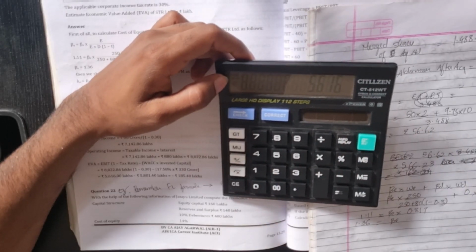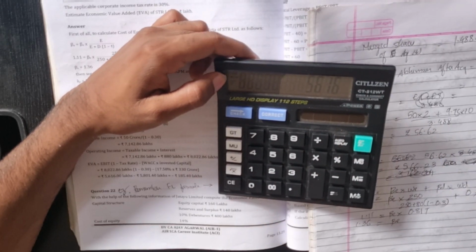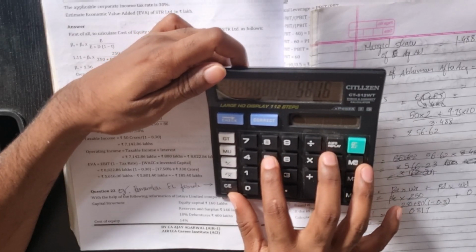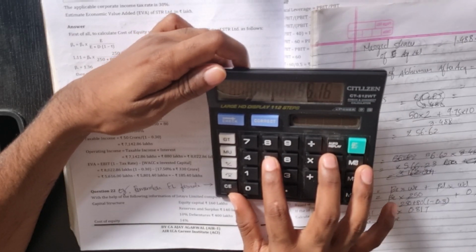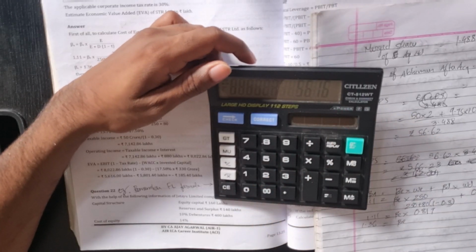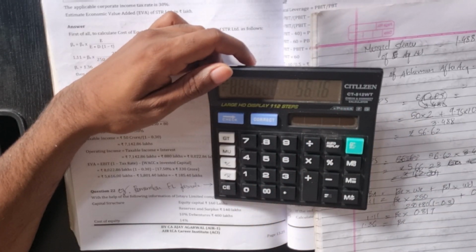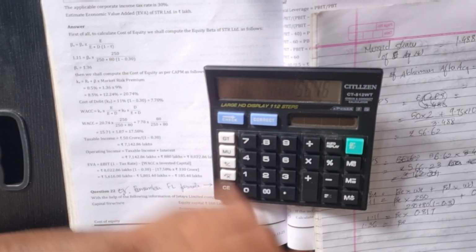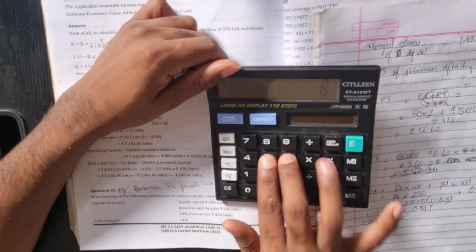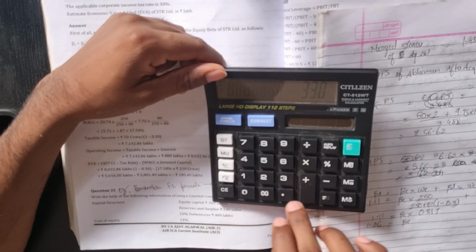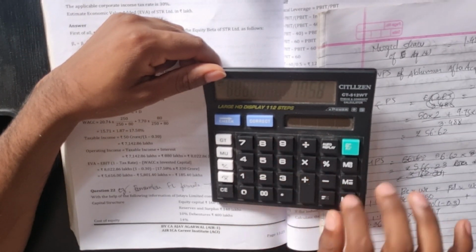So 56.16 is my NOPAT, minus 50. Now we have to calculate 330 into 17.58.